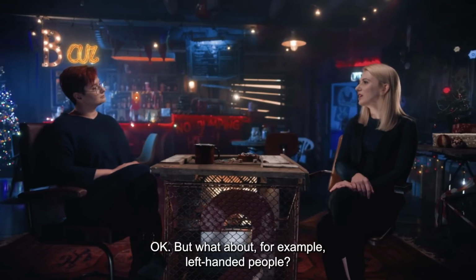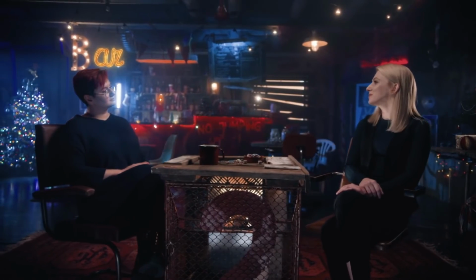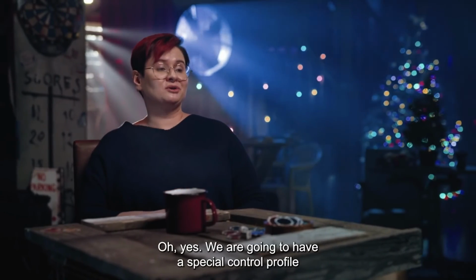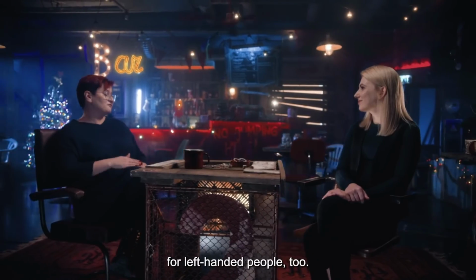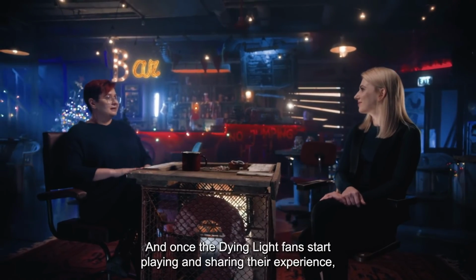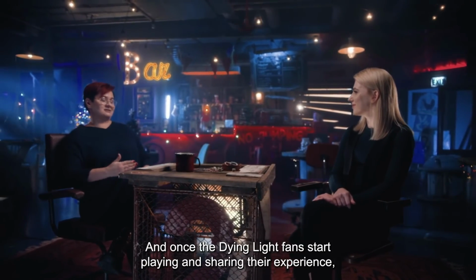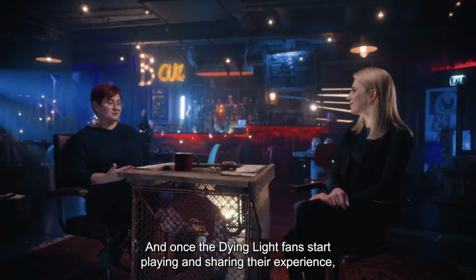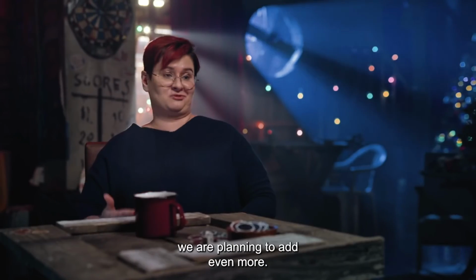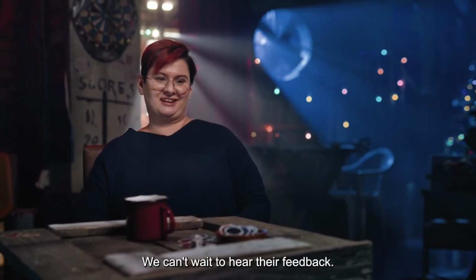Okay, but what about, for example, left-handed people? Oh yes, we are going to have a special control profile for left-handed people too. And once the Dying Light fans start playing and sharing their experience, we are planning to add even more. We can't wait to hear their feedback.